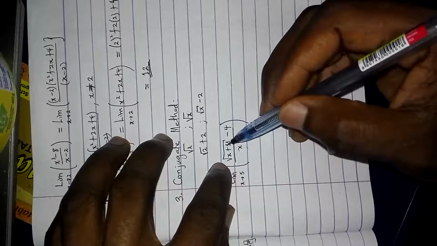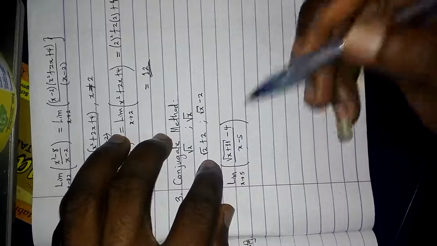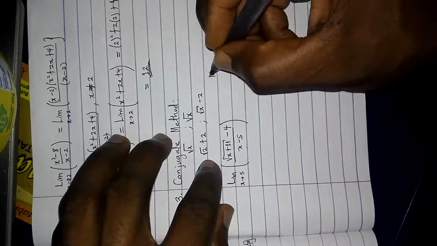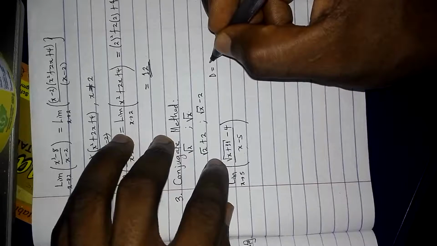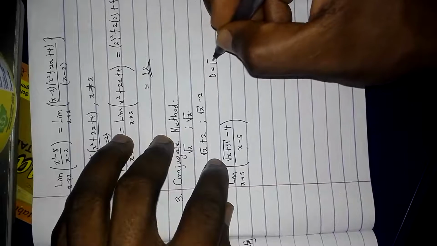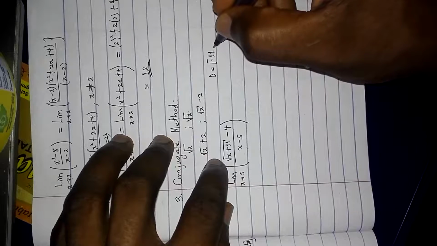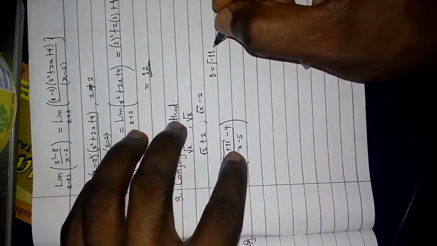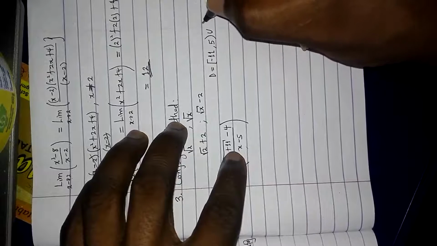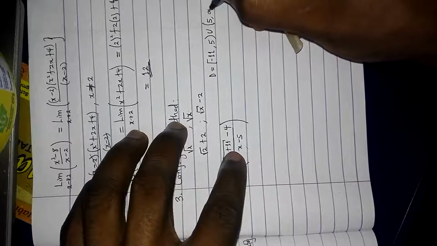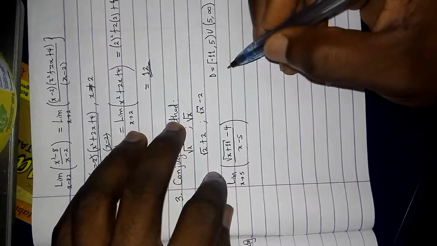So x cannot go below minus 11, because that would make what we have under the root negative. So the domain of this function is anything from minus 11 forward up to 5, but not including 5, and then from 5 forward to any real positive number.